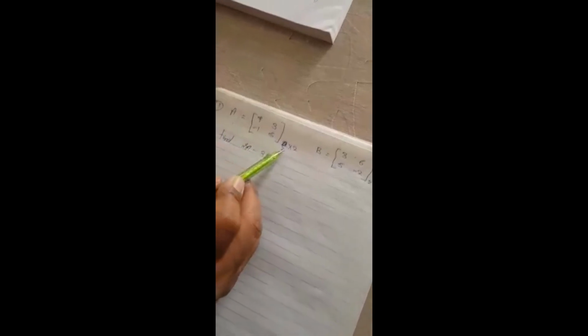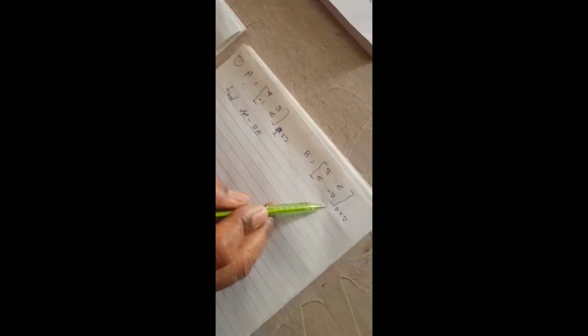You can understand K, any real number, into A plus B, we can say as KA plus KB. Similar way, for two real numbers K plus L into A given, you can write KA plus LA. Now these three things, addition of the matrix, difference of the matrix and multiplication of a scalar with the matrix, we see one example. See, A 2 by 2 matrix given, B also 2 by 2 matrix given. We have to find out 2A minus 3B.